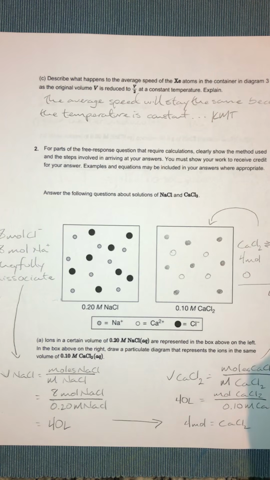Using that information, we know that the balanced reaction is this. CaCl2 is a reversible reaction, producing, when it dissociates, calcium 2+ ions and 2 moles of chloride negative ions.